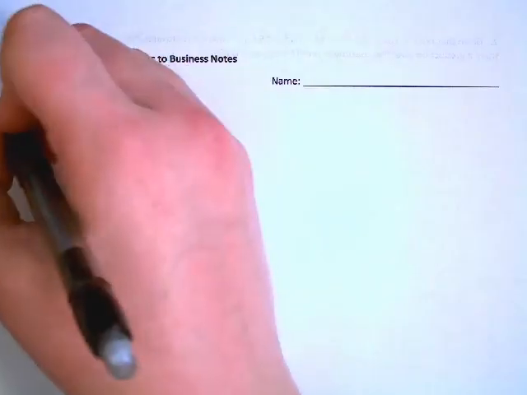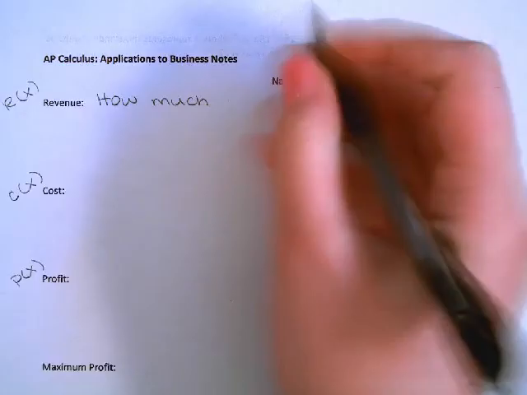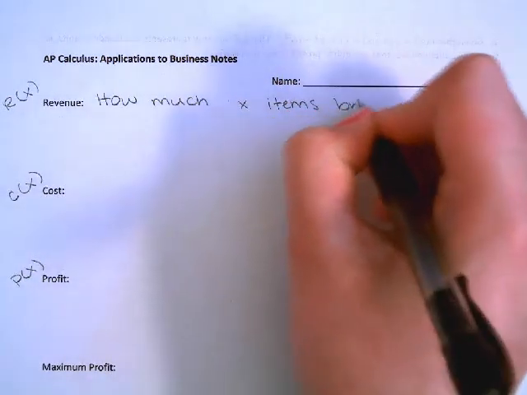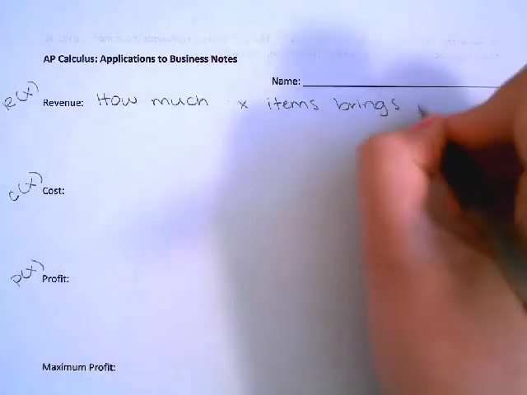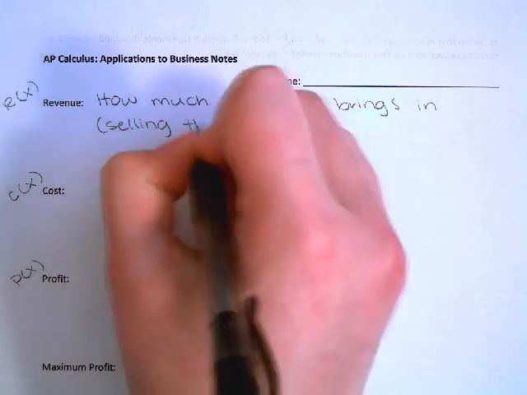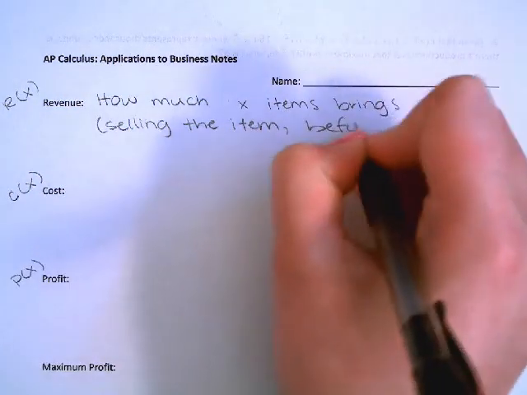And revenue, they're typically going to talk about as R of X. Cost will be C of X. Profit will be P of X. Revenue is defined as how much X items brings in. So this is when you're selling the item before you take expenses into consideration.